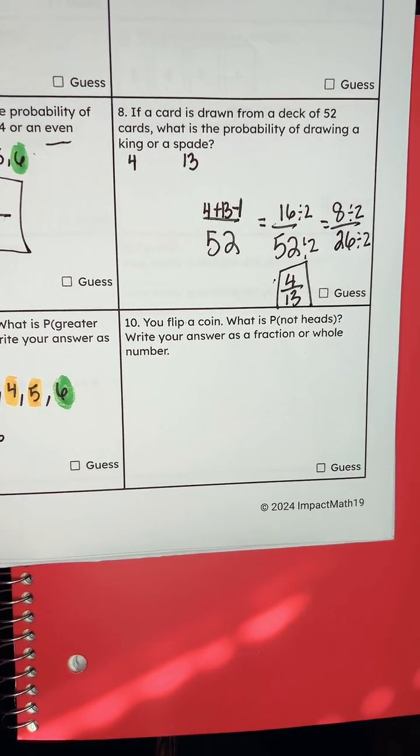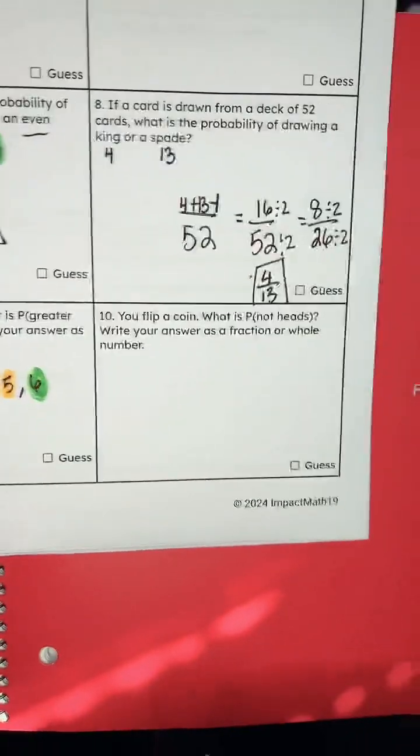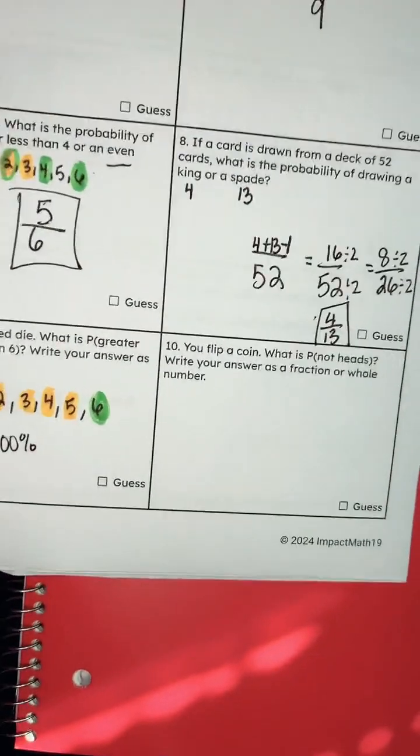All right, y'all. It's making me reset real quick. I'm trying to drag this thing. So give me just a second.